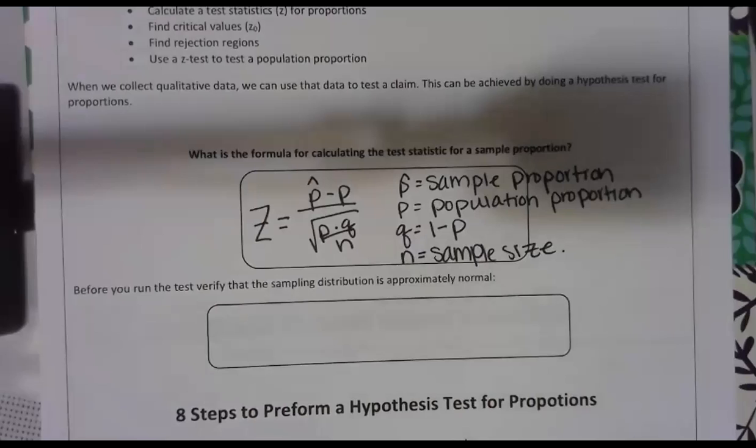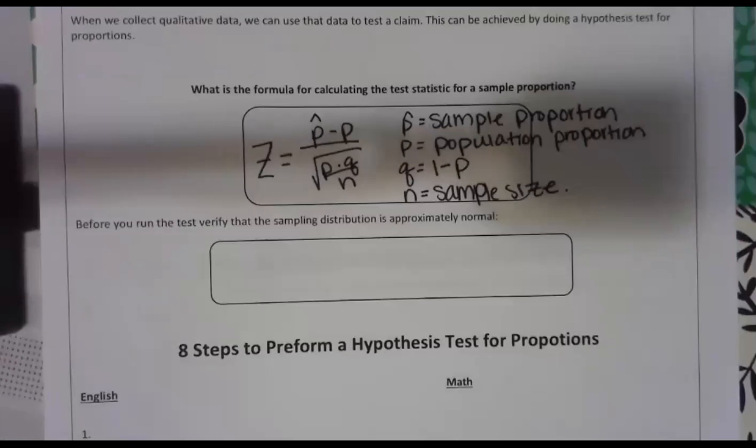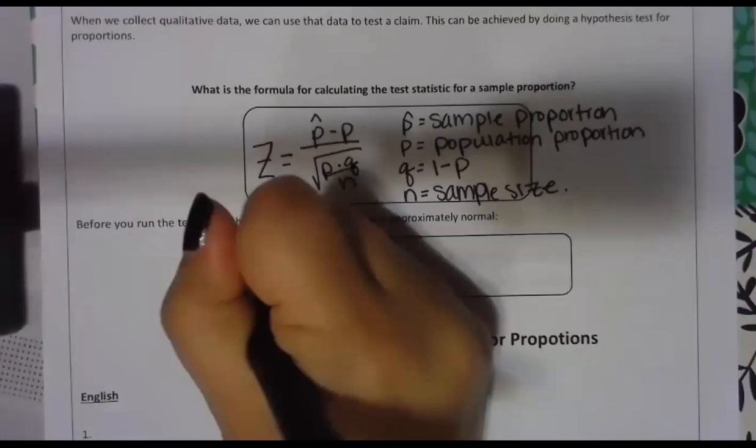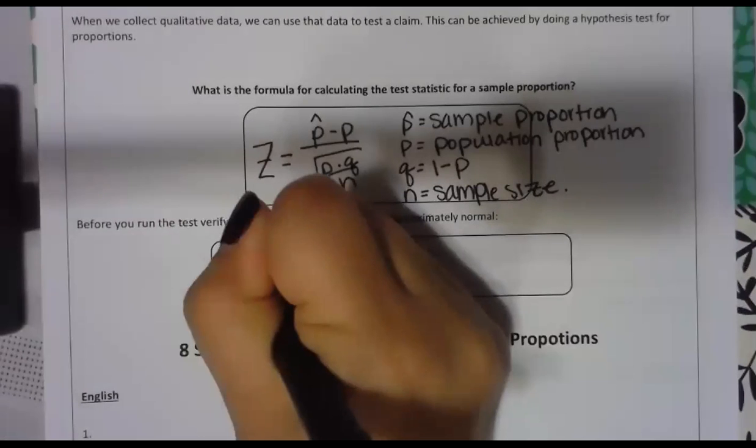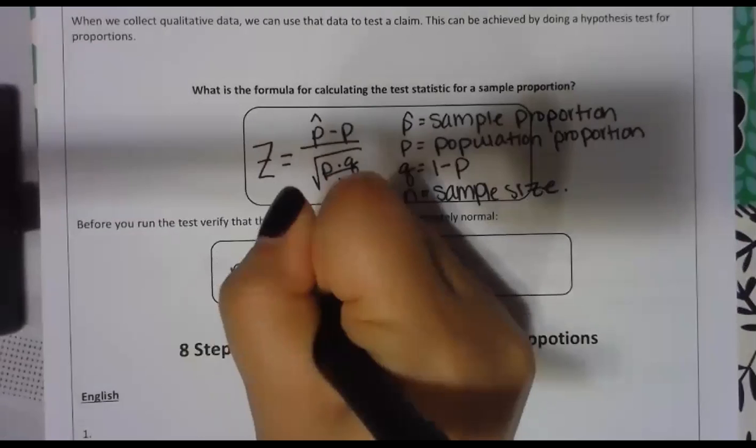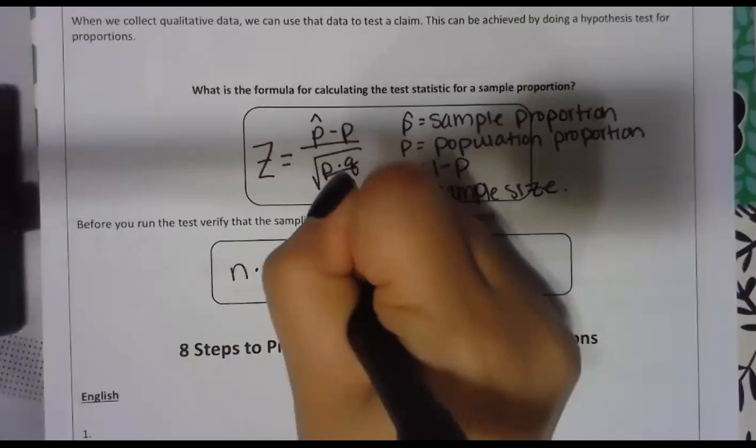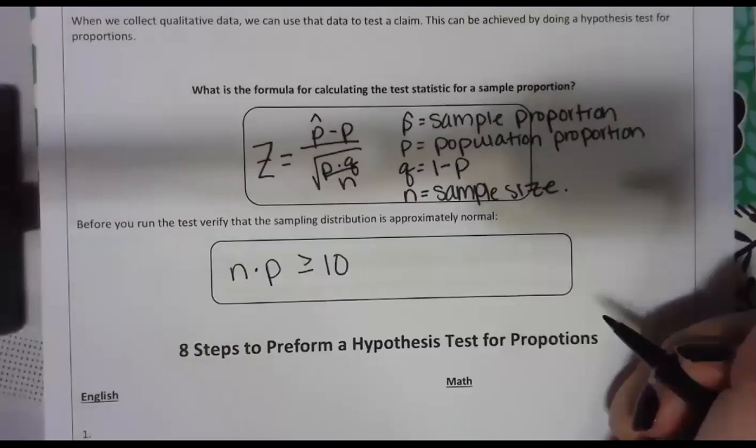All right, so before you run the test, verify that the sampling distribution is approximately normal. So to do that, you're just going to take N, your sample size, multiply it against your population proportion, and that number has to be greater than or equal to 10.